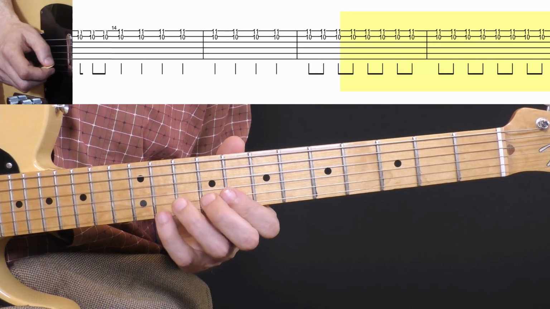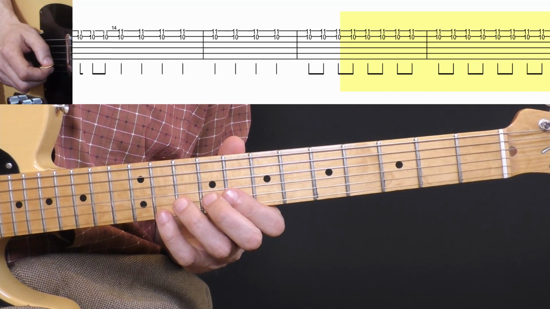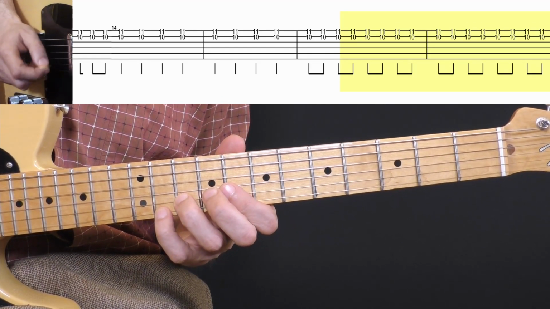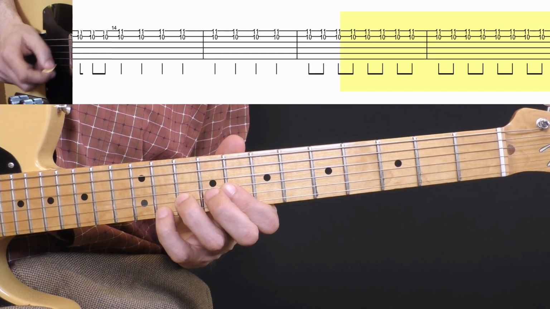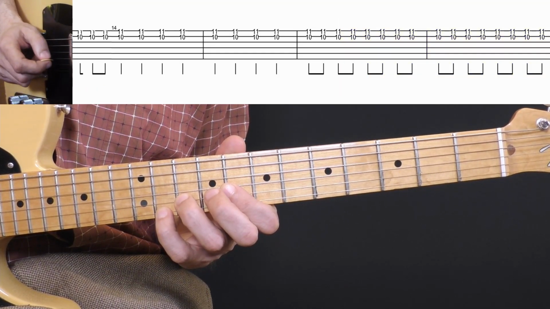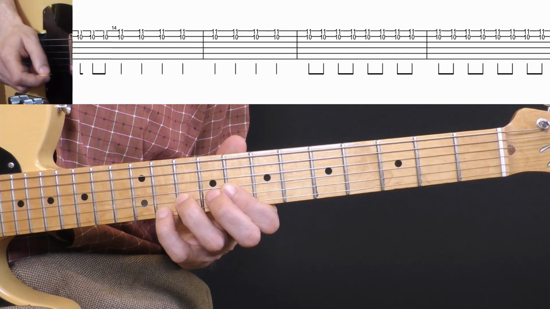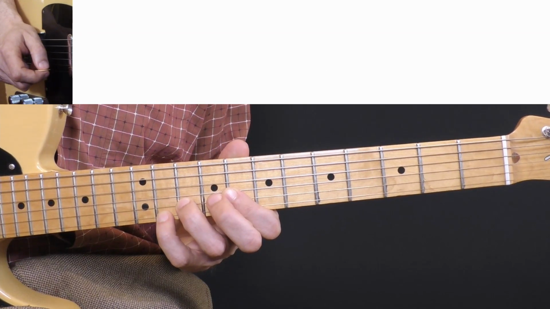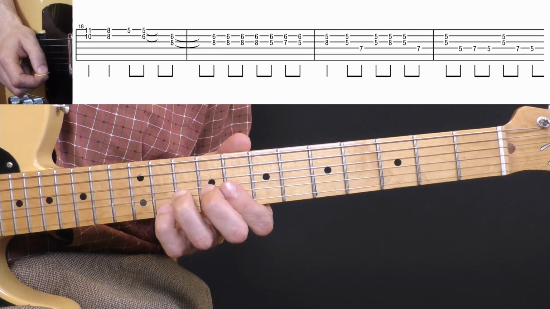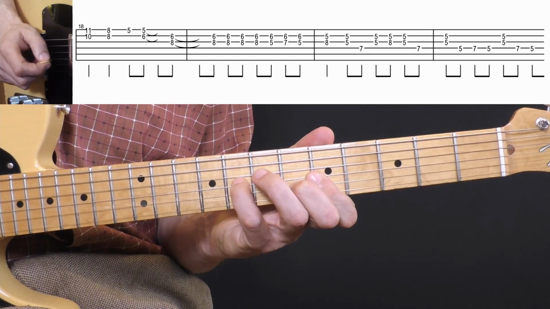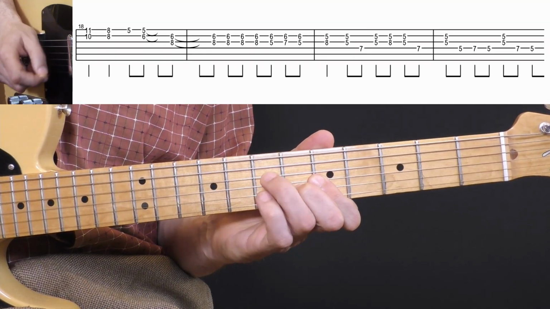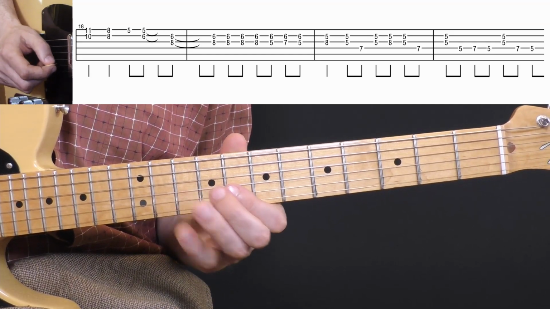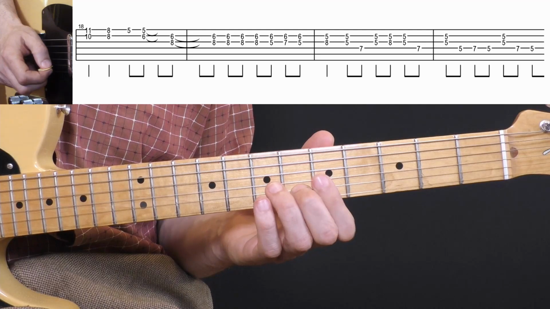You just start on the 3rd with a pickup, and then you play quarter notes for 2 bars, and then 8th notes for the other 2 bars. And then the next 2 bars sound like this. So one more time, 10 and 11 here, to 8, and then back to the F chord.